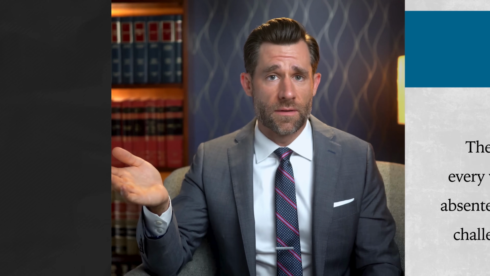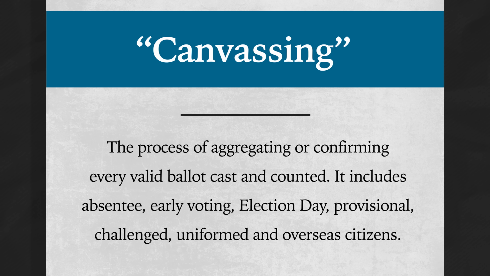And the president has repeatedly stated that the election must be decided on the same day that voting takes place, even though there is no federal or state law that requires the actual outcome to be decided on the same day. In reality, the outcome of the presidential election is not official until the completion of the canvass of votes and certification of the results. The canvass means aggregating and confirming every valid ballot cast and counted, which includes absentee, early voting, election day, provisional, challenged, uniformed, and overseas citizens. This doesn't happen in one night.